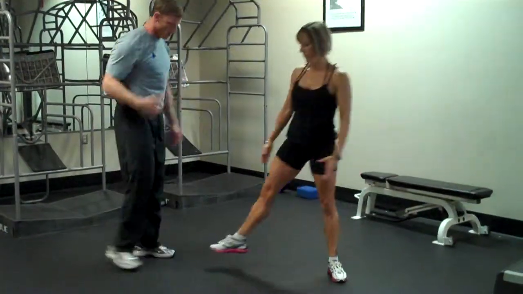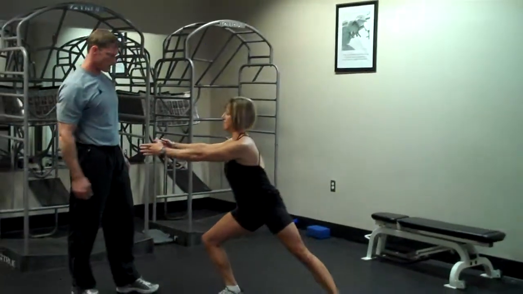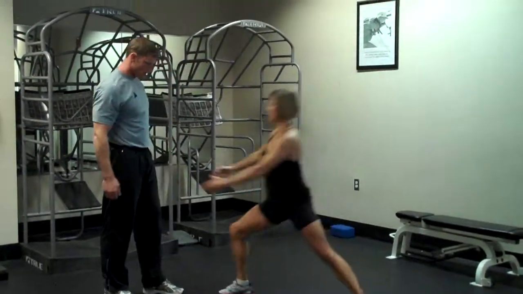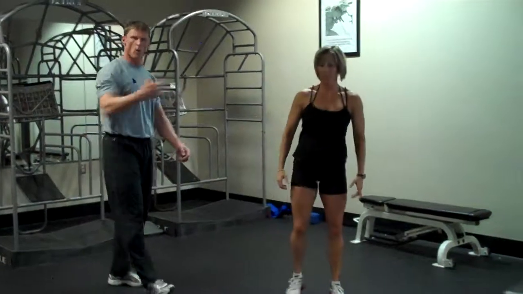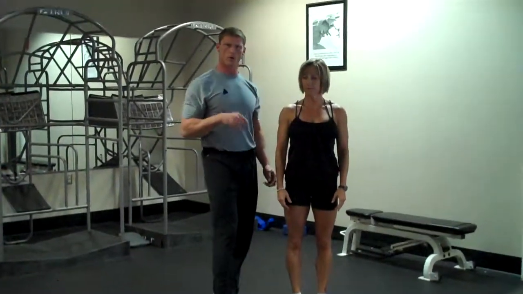Mid-range lunge, a little bit farther, and then end range, as far as you can. There you go. Lunge out as far as you can. Come get me now. There you go. That's end range. So that's our horizontal component. All right. She can also use the horizontal component with the reaches.